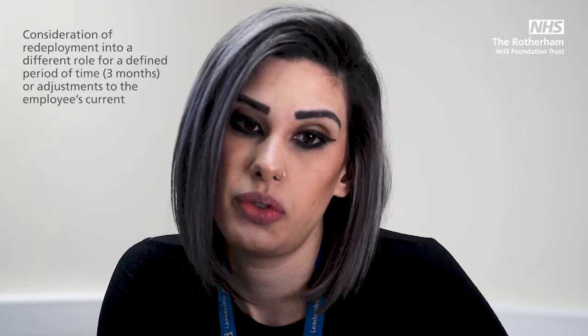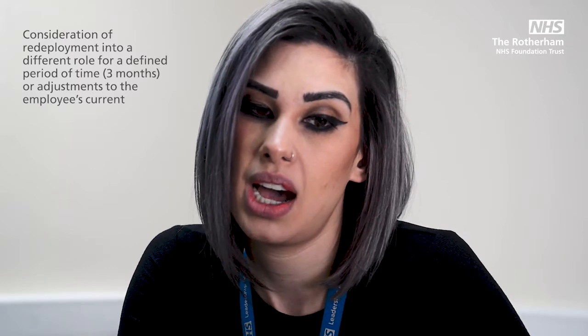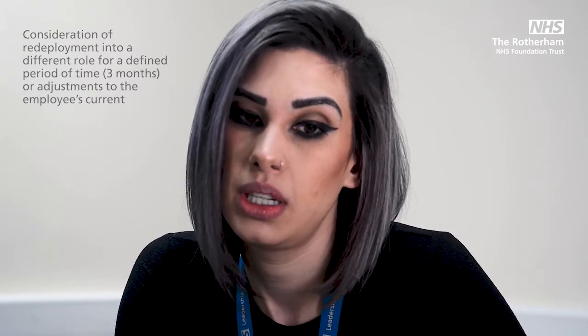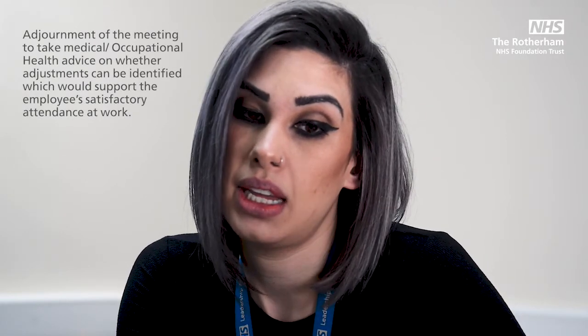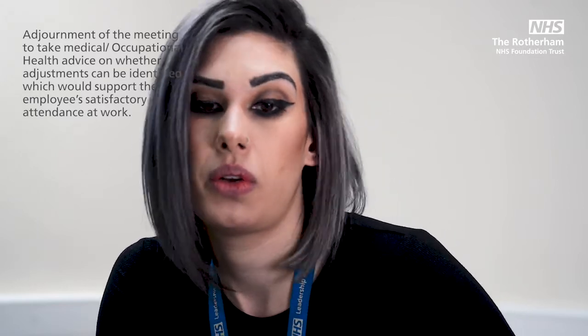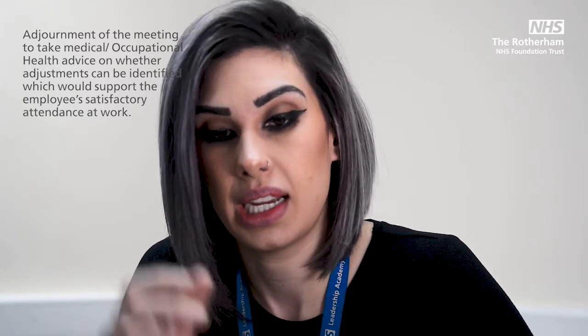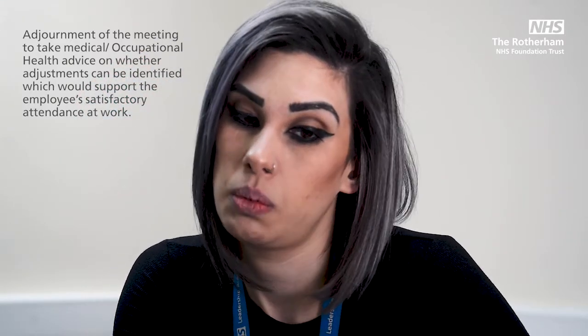Potential outcomes from a hearing. So, consideration of redeployment into different roles for a defined period of time or adjustments to the employee's current post. It could be an adjournment of the meeting to take medical or occupational health advice on whether adjustments can be identified which would support the employee's satisfactory attendance at work.